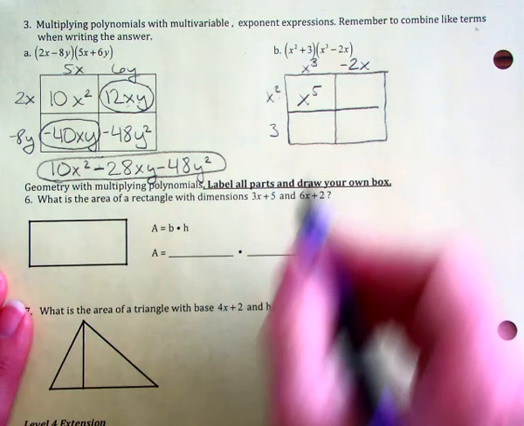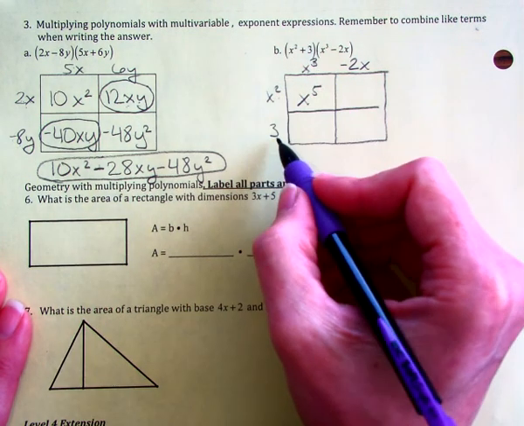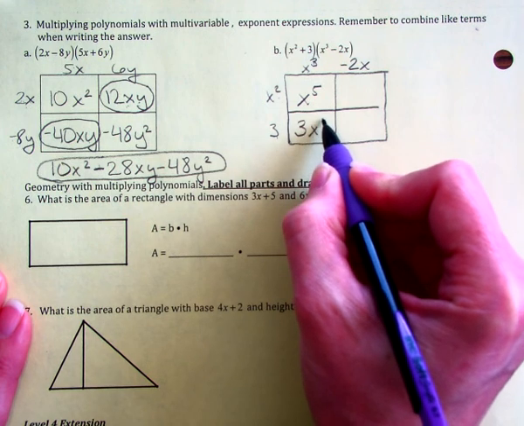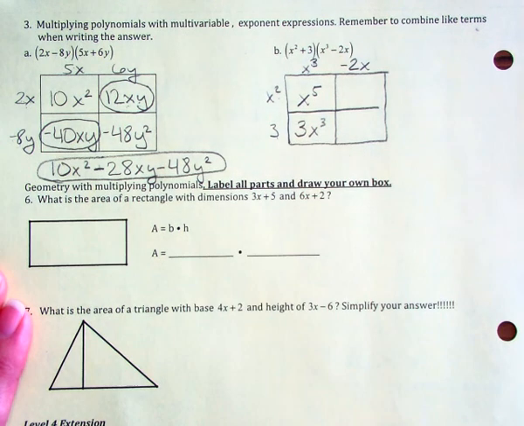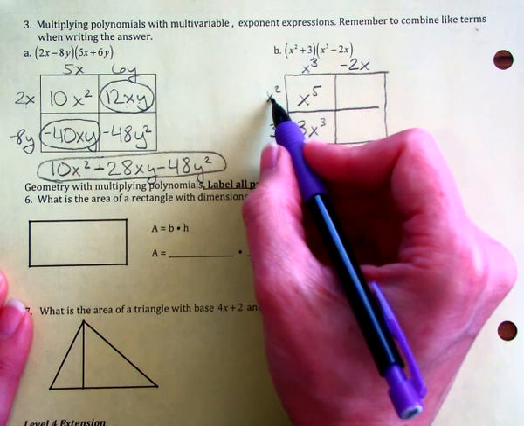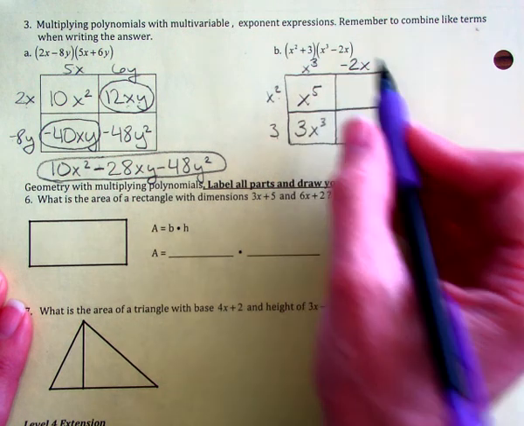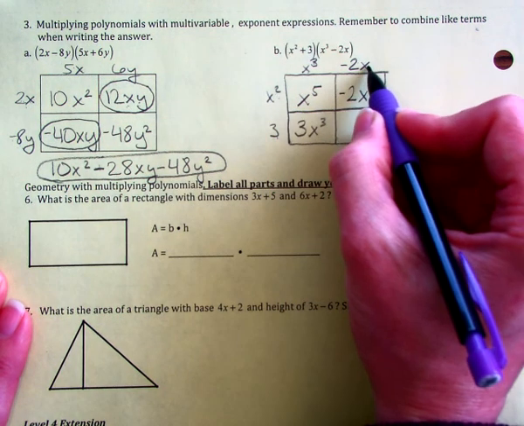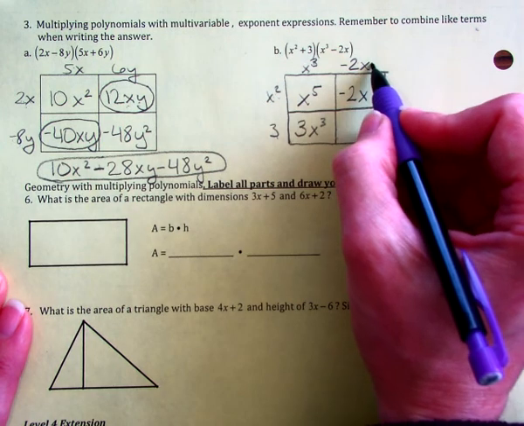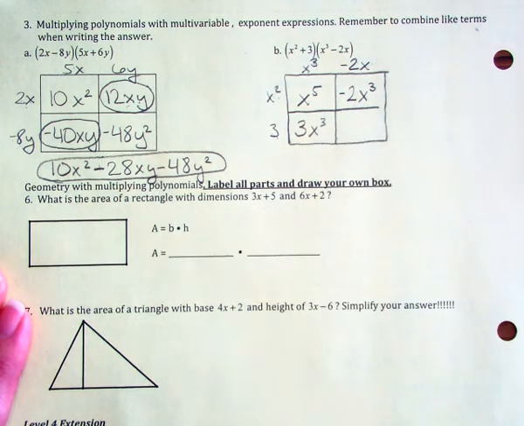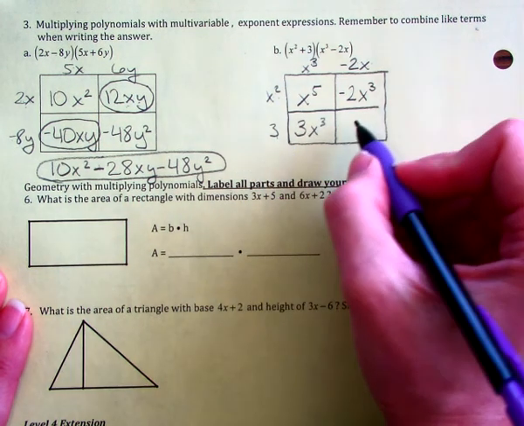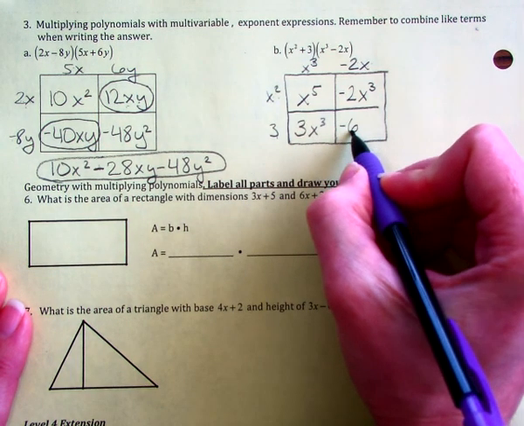Okay, I'm going to continue to multiply down x cubed times 3. There's nothing alike, so I simply write it as a product, 3x cubed. Multiplying x squared times negative 2x gives me negative 2x squared times x cubed. So there's 2 x's here, 1 more x here. I have 3 x's total. Then finishing up, negative 2x times 3 gives me negative 2 times 3 for negative 6x.